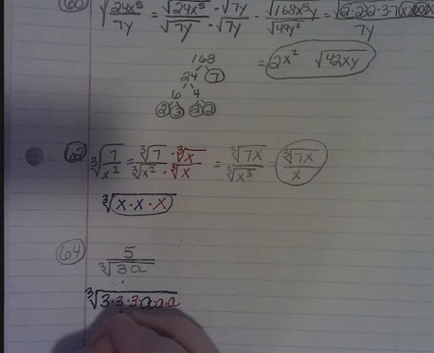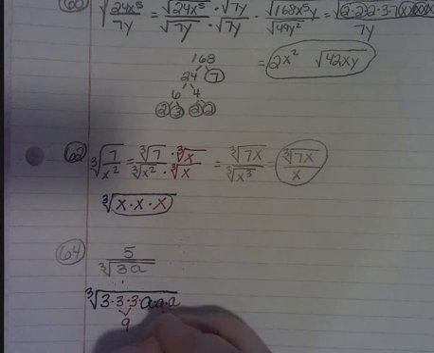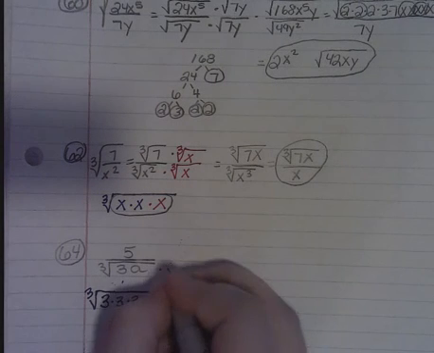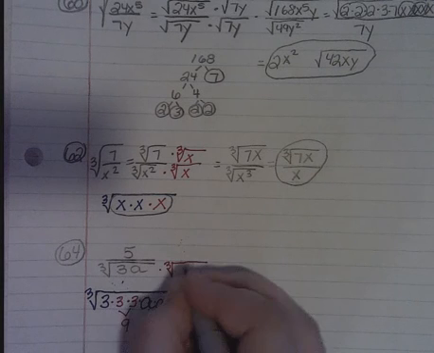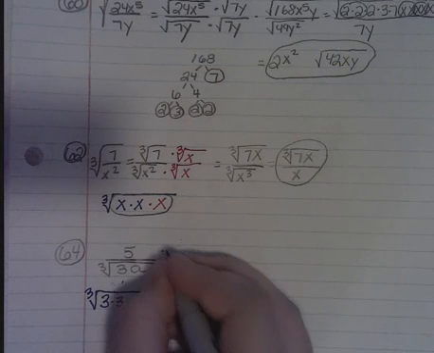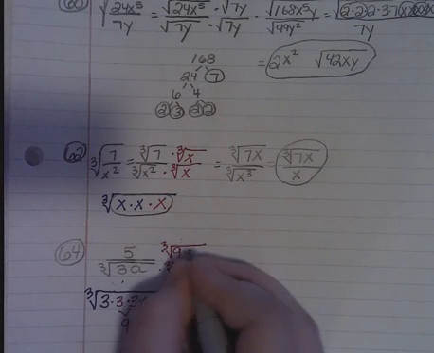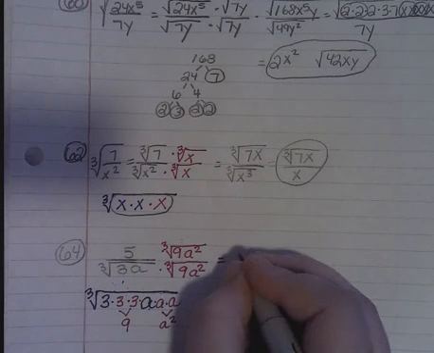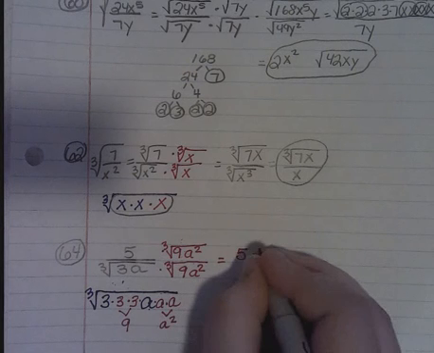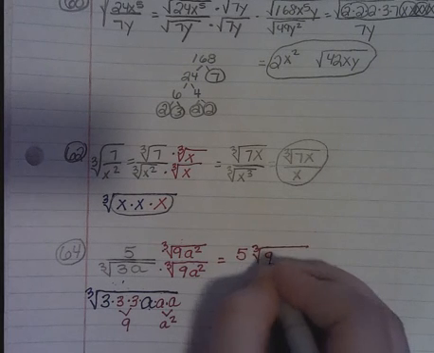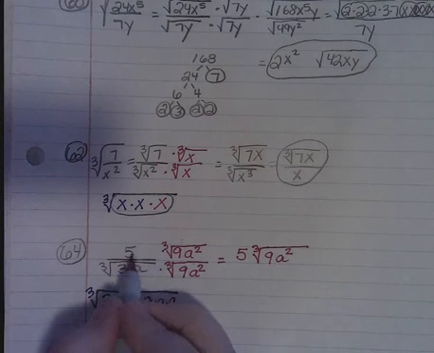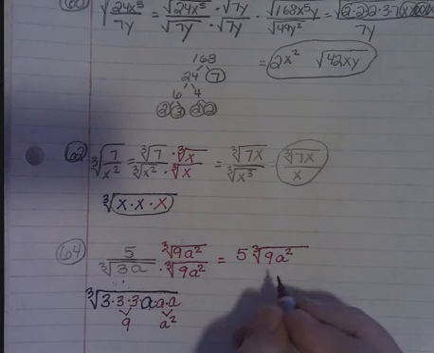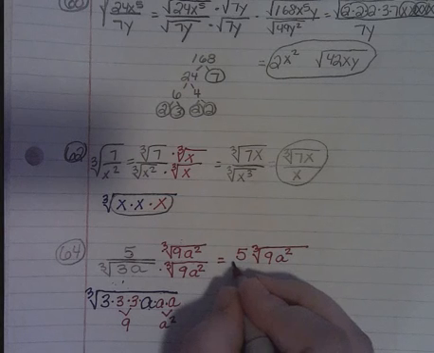So 3 times 3 gives me 9. A times a gives me a squared. So I'm going to multiply my numerator and my denominator by the cubed root of 9a squared. So when I multiply my numerators, I'm going to have 5 onto the cubed root of 9a squared. Remember, you can't multiply the 5 times the 9 because that 5 is outside of the radical and the 9 is inside the radical. Sorry, I forgot to switch back to my pencil, so we're just going to continue in pink.